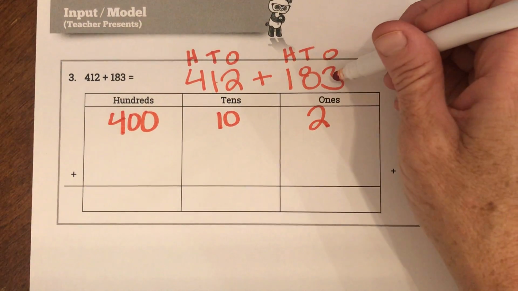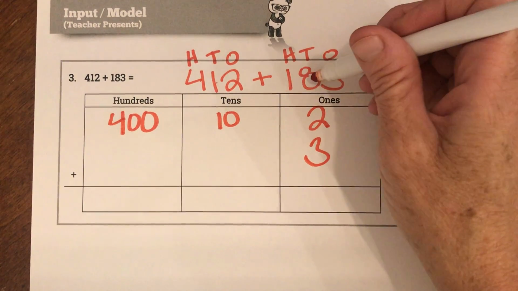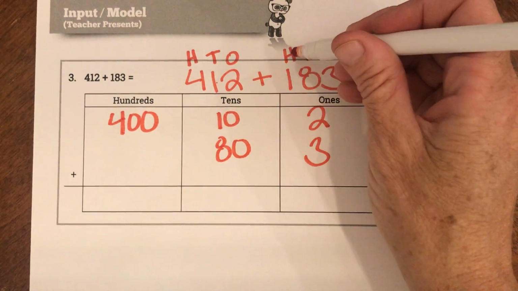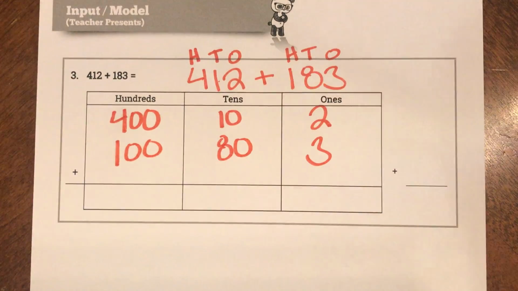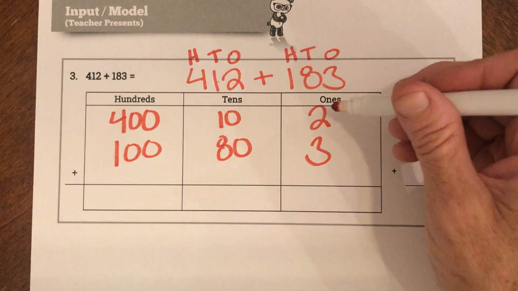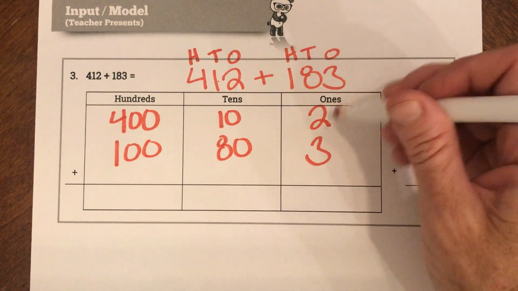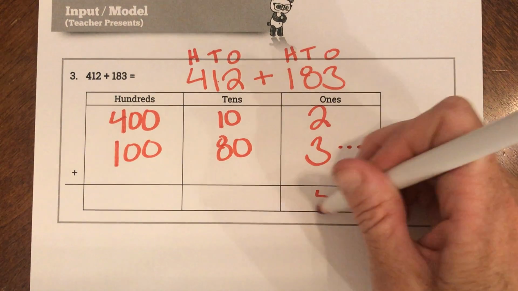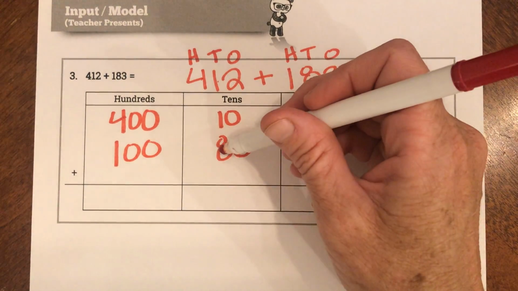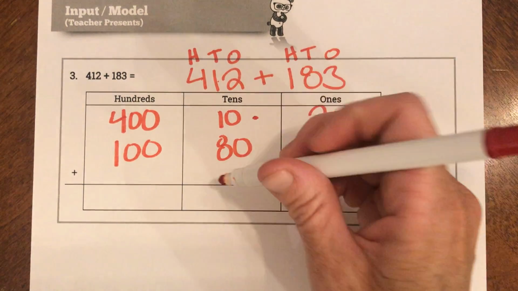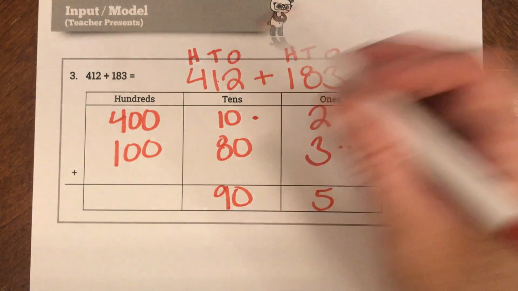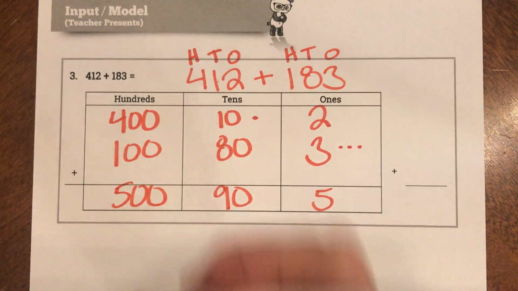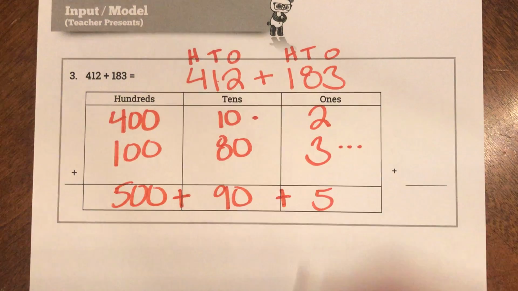My next add-in has 3 ones, 8 tens. 8 tens is 80, and 1 hundred is 100. Okay, so now when we add, we're going to add our ones first. So I could do it either way because they're both smaller. I could say 2, 3, 4, 5. Here I might say 80 plus 10 more is 90. And 400 plus 100 more is 500.